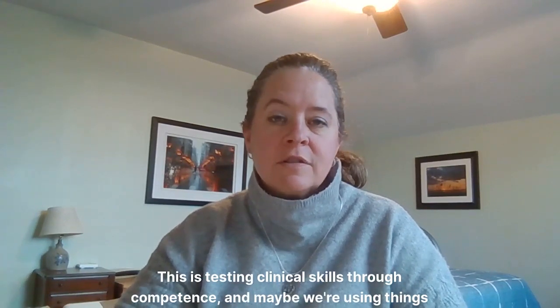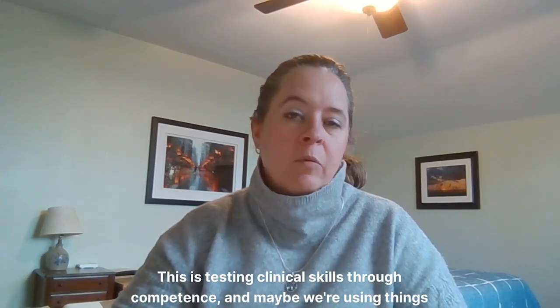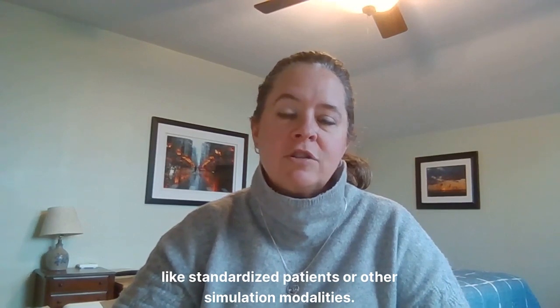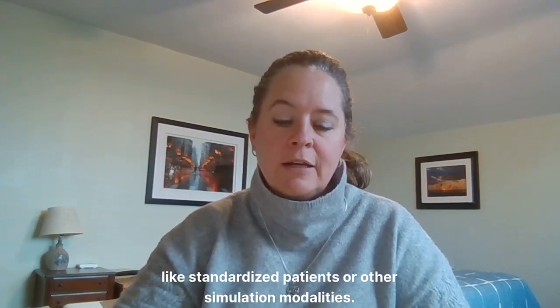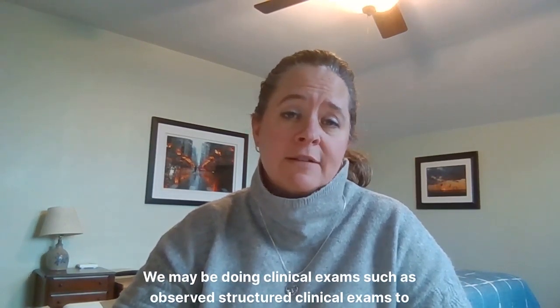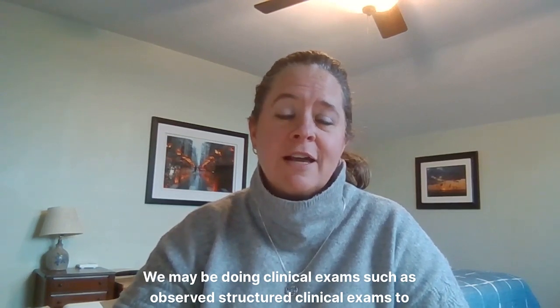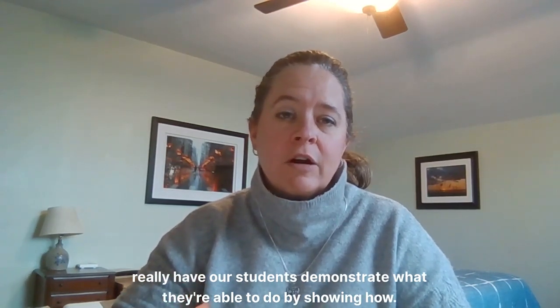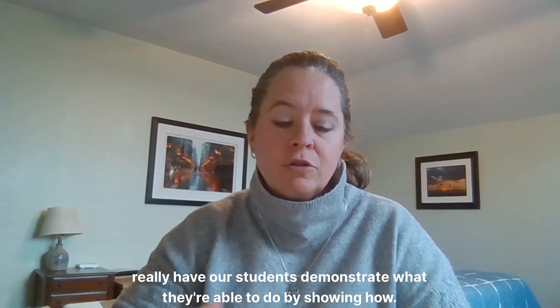This is testing clinical skills through competence. And maybe we're using things like standardized patients or other simulation modalities. We may be doing clinical exams, such as observed structured clinical exams, to really have our students demonstrate what they're able to do by showing how.